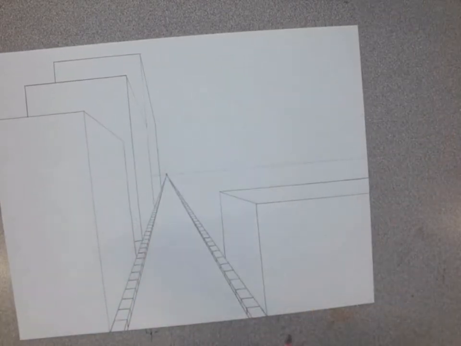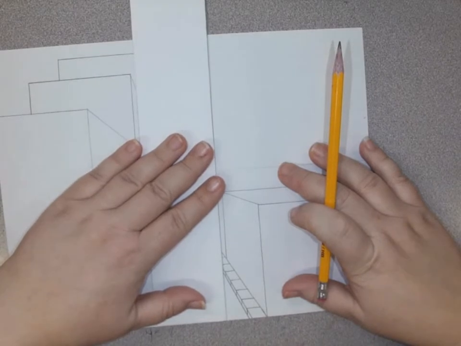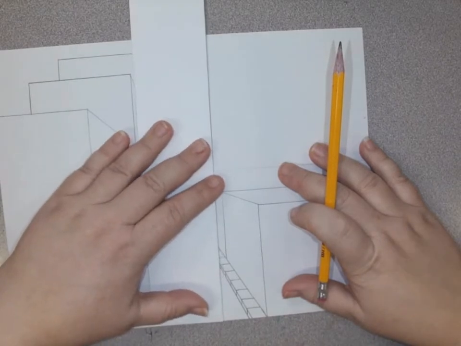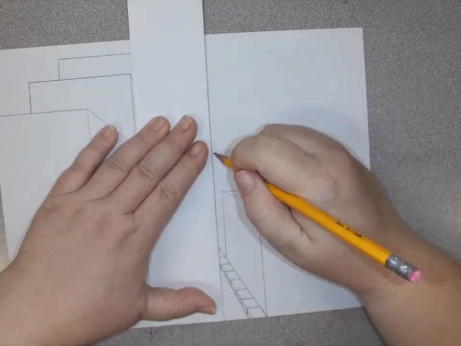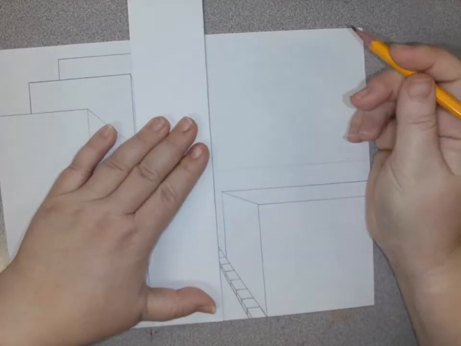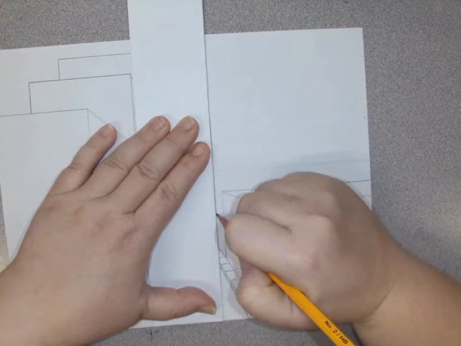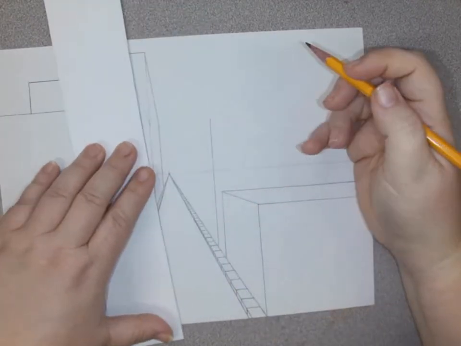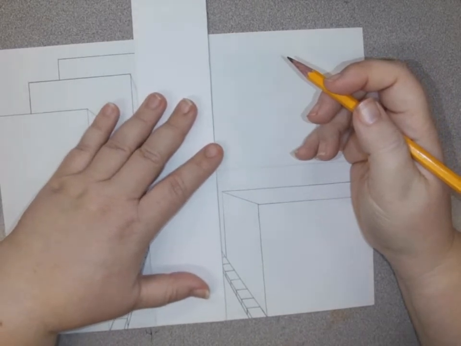So, again, we're going to start the same way, straight line up and down. I do want this one tall, but I don't want it so tall, so I'm going to make it like that. Well, actually, no, you know what? I changed my mind.